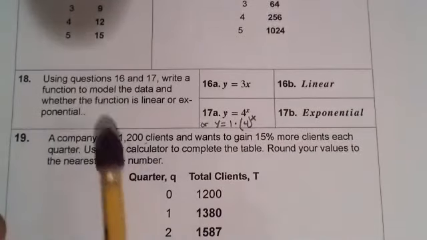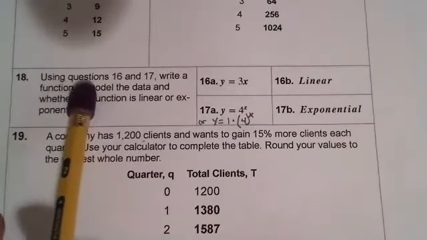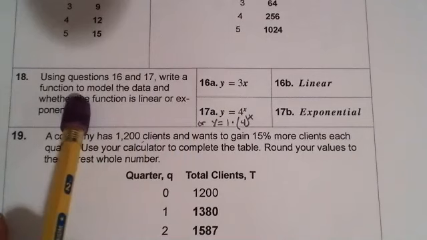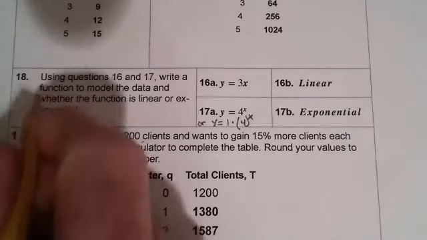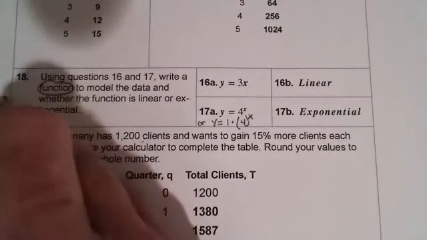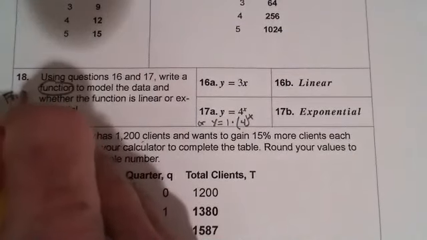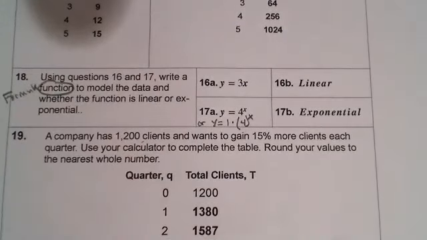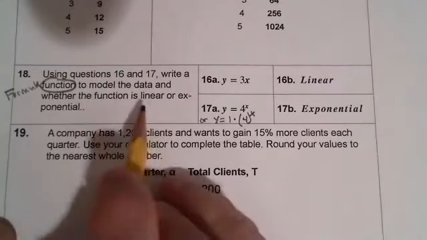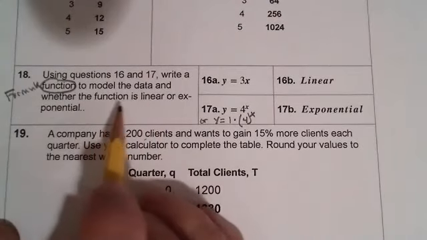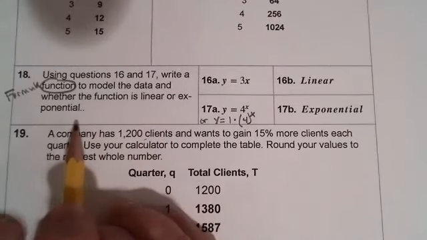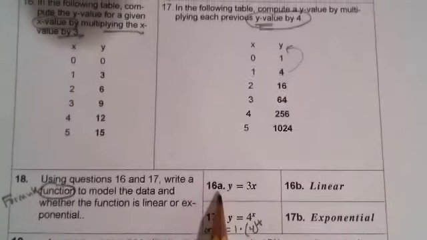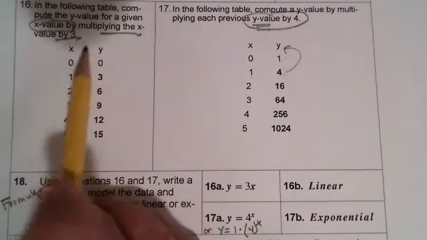All right. Using questions 16 and 17 to write a function. This is a formula. This word function means they want you to write the formula. They want the formula to model the data and whether the function is linear or exponential. All right, so in this case, in number 16, they even gave it to you.